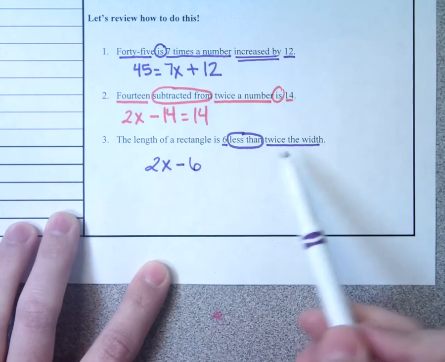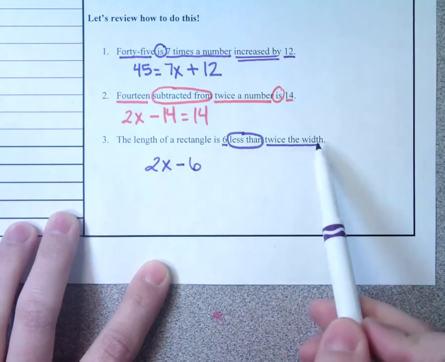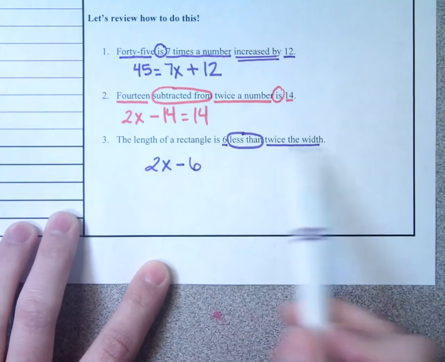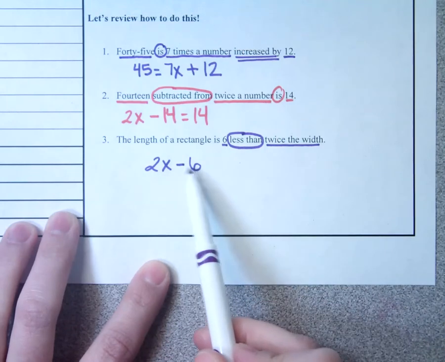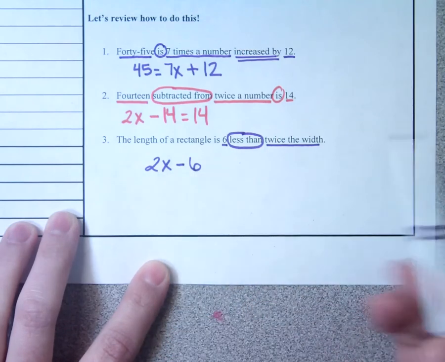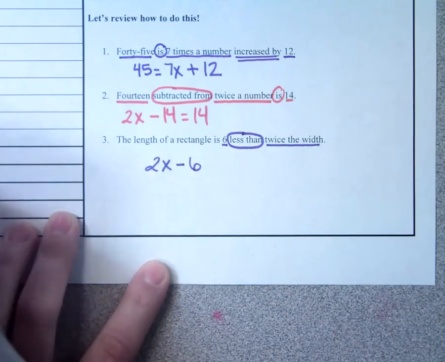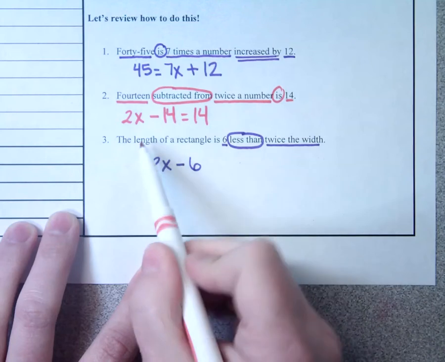Now, this is just how I write 6 less than twice the width. 6 less than twice the width. And that's what the length of a rectangle is. Okay, this I'm going to write a little differently here.